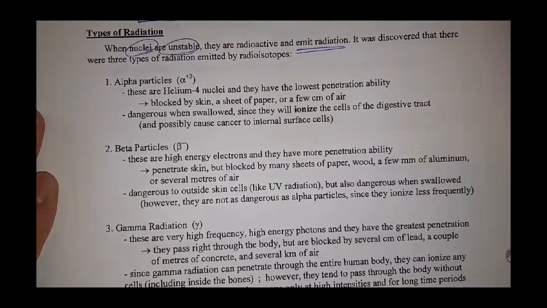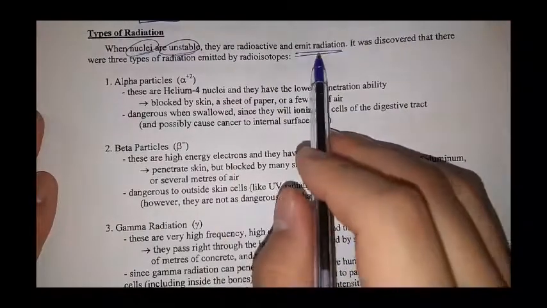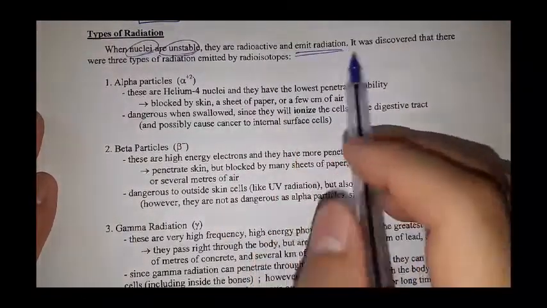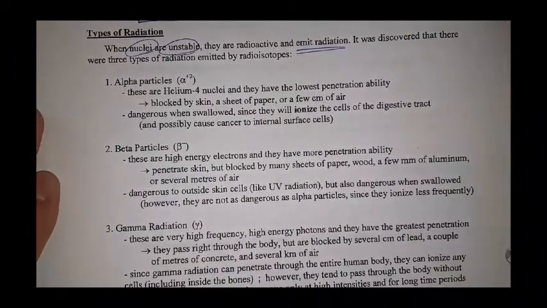She's the one who discovered, was it radium, if I recall. In any case, when nuclei are unstable, they are radioactive and they emit radiation, and because of that the size becomes smaller. It was discovered that there are three different types of radiation.